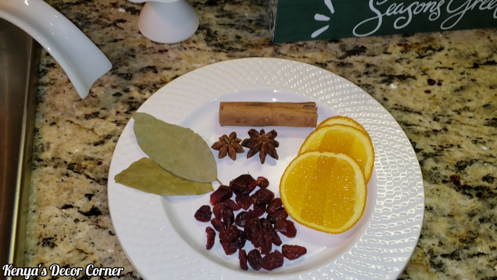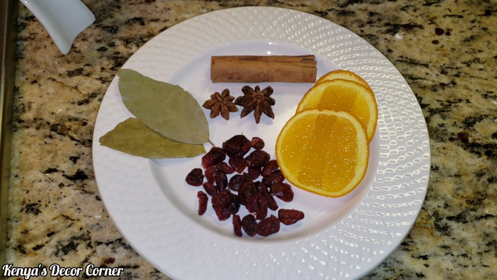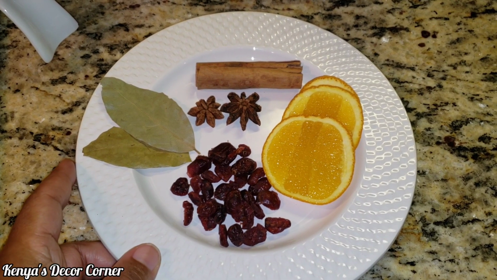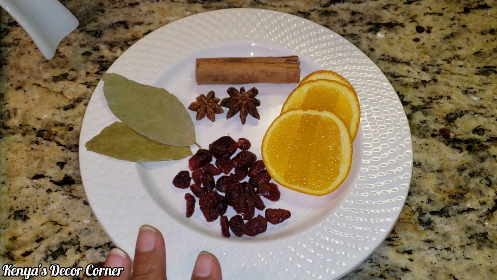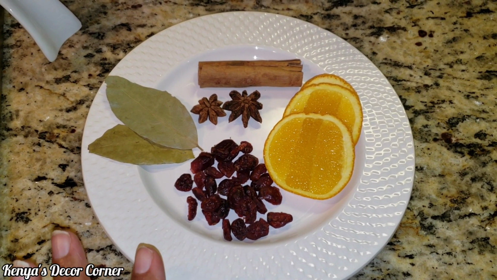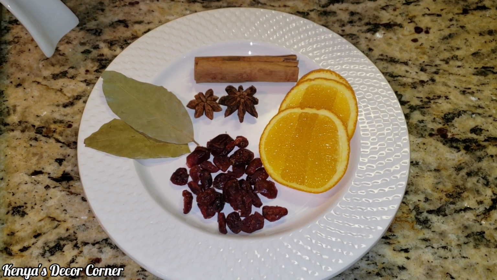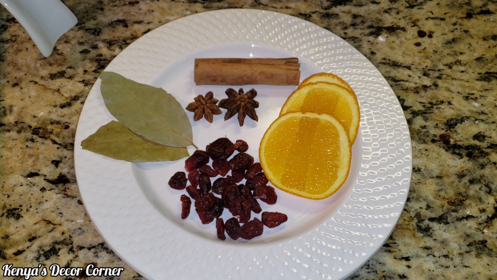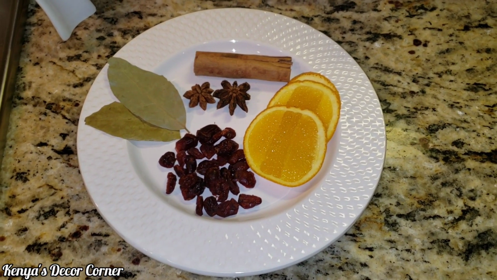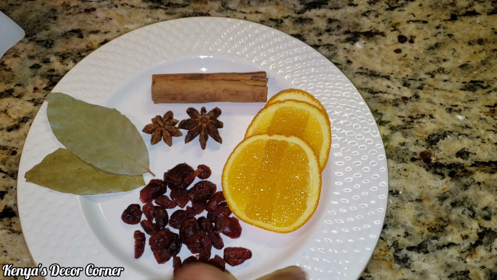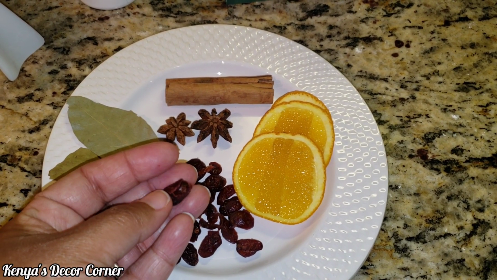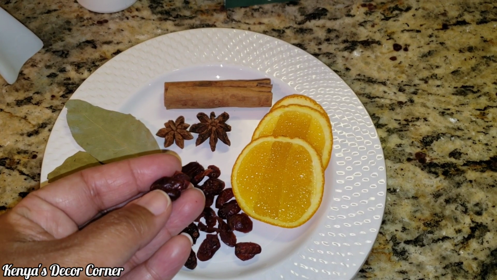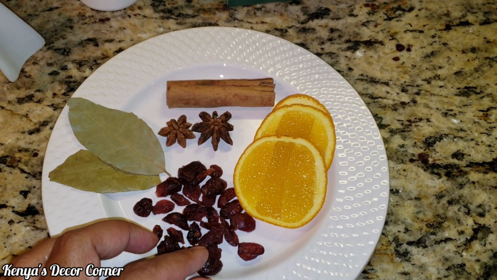And lastly, another way to bring in the festive scent is to make your own simmer pot. So I just have a few items here that most everyone probably has in their home already. And if not, they're items that are very inexpensive that you can pick up at the grocery store. And so I have orange slices here. I have dried cranberries, which I would prefer to use fresh cranberries, but dried will work just as well.